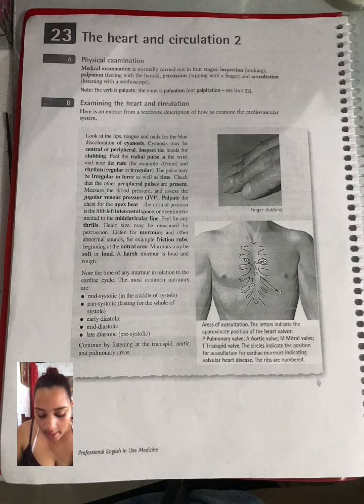Note the timing of any murmur in relation to the cardiac cycle. The most common murmurs are mid-systolic, in the middle of systole, pansystolic, lasting for the whole of systole, early diastolic, mid-diastolic, late diastolic, presystolic.